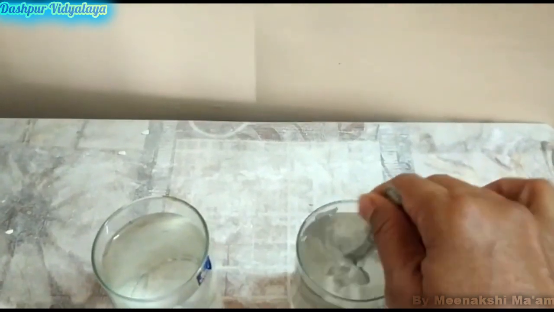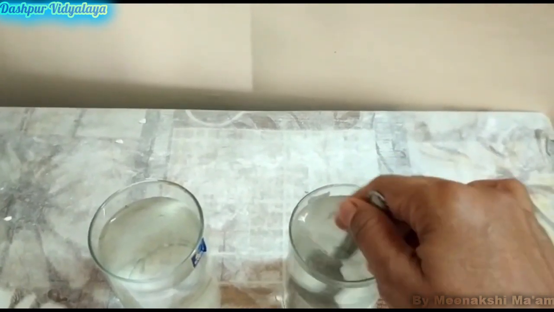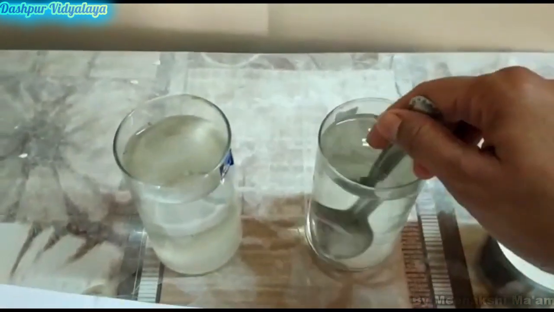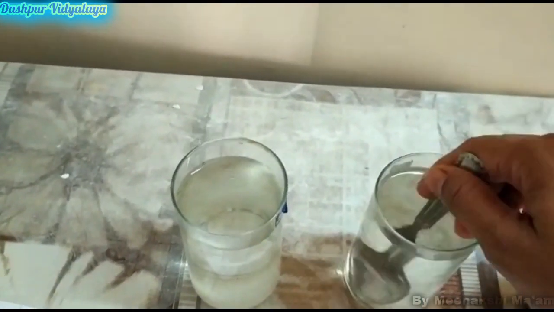One spoon of sugar will act as solute and the one glass of water will act as solvent, and when we mix them together, it will form a solution, because the solute, the sugar, gets completely dissolved in the water, and after dissolving it, we will not get any sugar particle in the water. So then we get a solution of sugar.